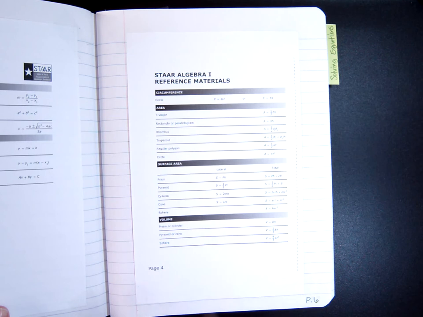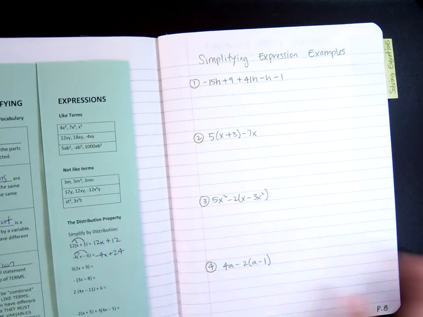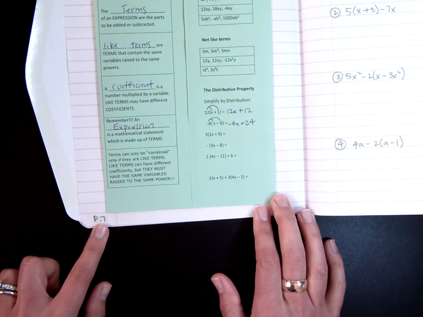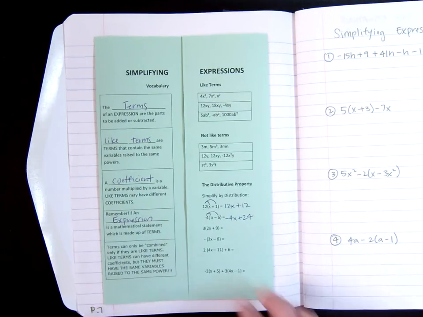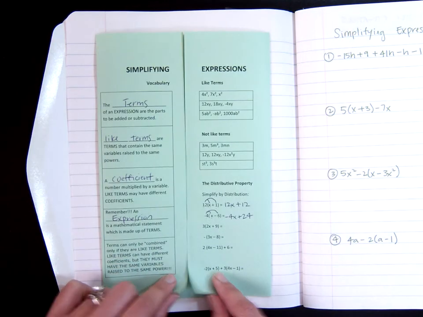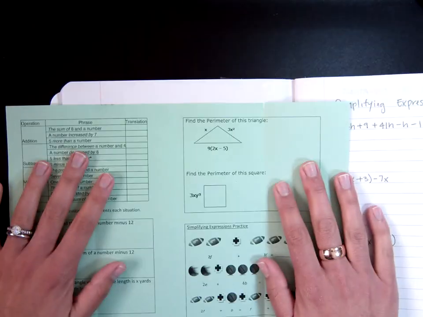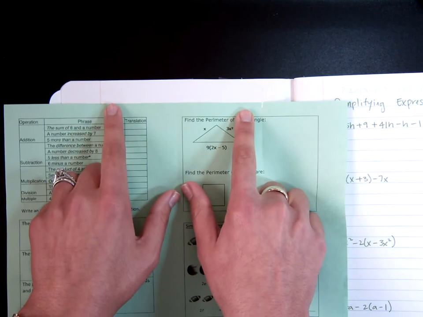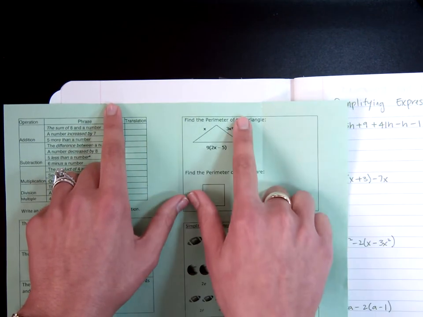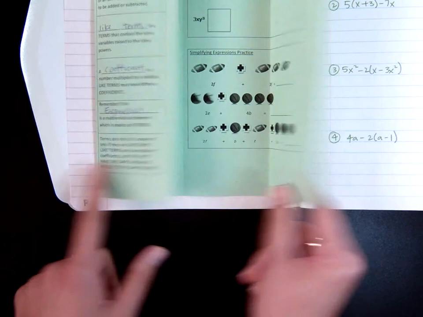Over here is page 6. This is the other half of our STAR reference materials. On the back side of that, page 7, we're using the front and back of every page. You're going to tape or glue the simplifying expressions foldable that we did on the first day of class. Again, when you're taping this, make sure not to tape the flaps closed. What I did was lay it flat, and then I taped the corners up here, not the folded part, just the flat part. And then I taped it down here as well. But make sure it can still fold.